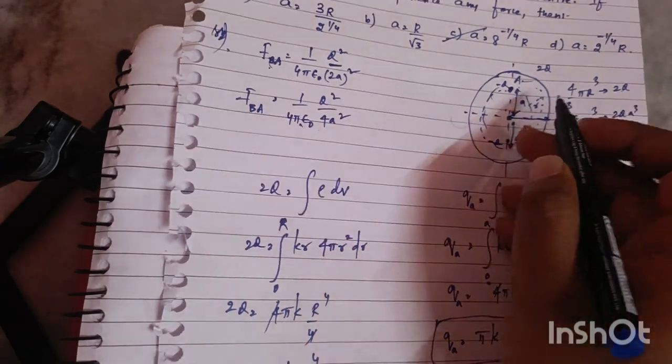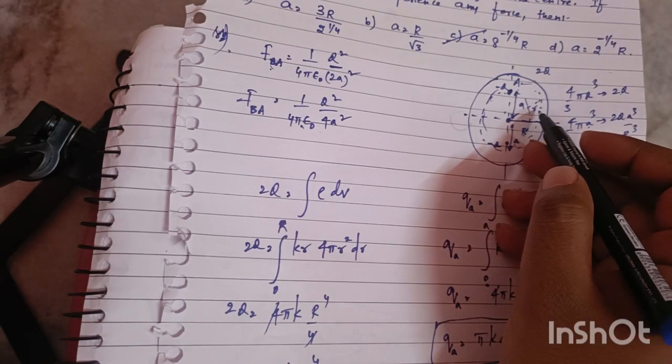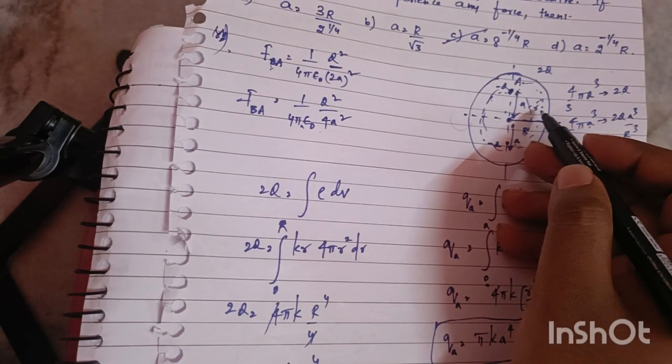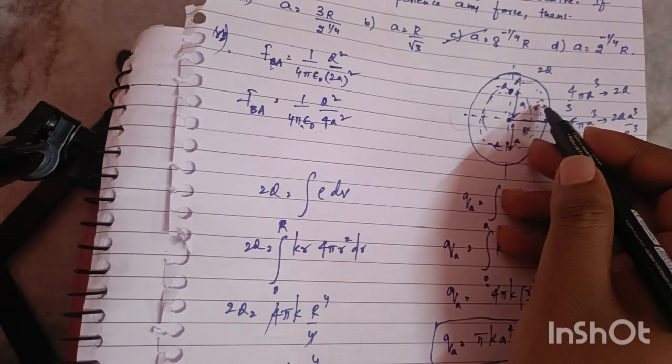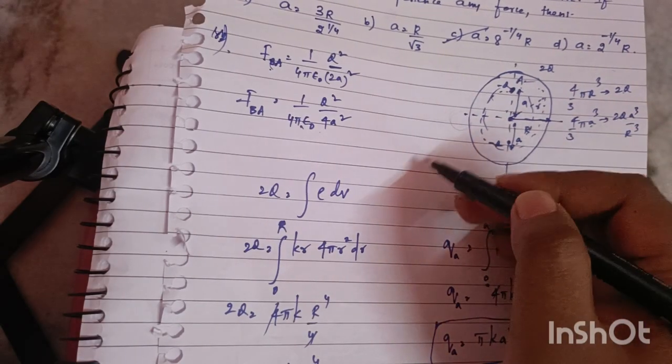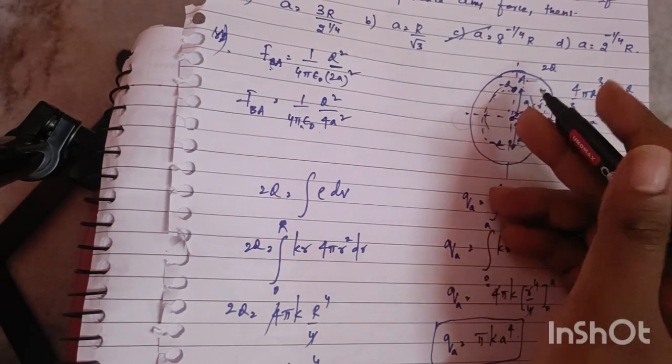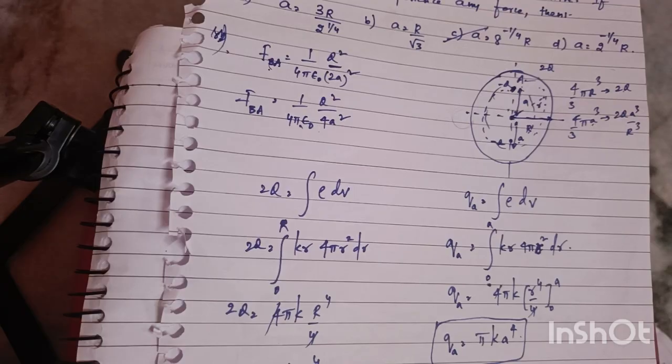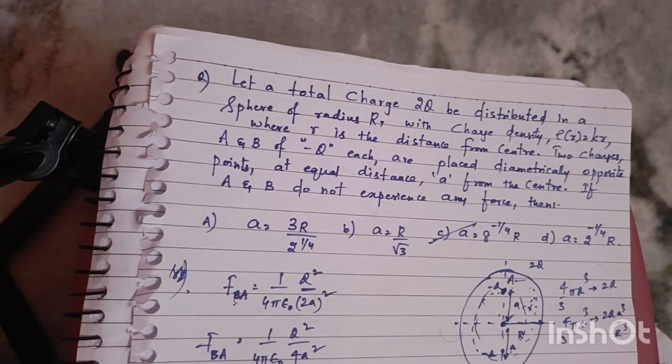Take a certain element at some arbitrary distance r with thickness dr, substitute dv and the appropriate limits, and you'll get the total charge at that point, since there is a variable charge density. I hope you understood it, and if not, please let me know in the comments.